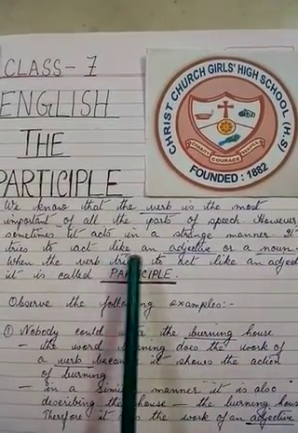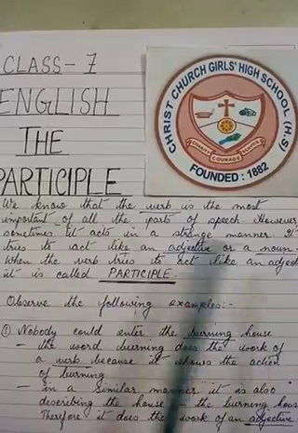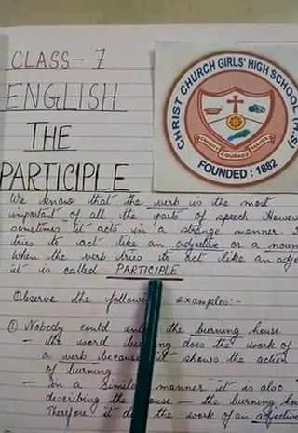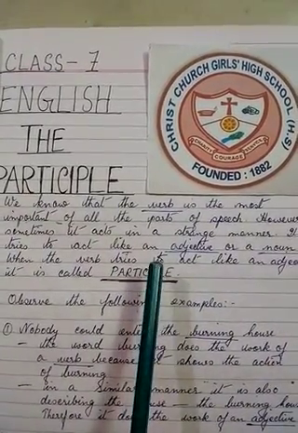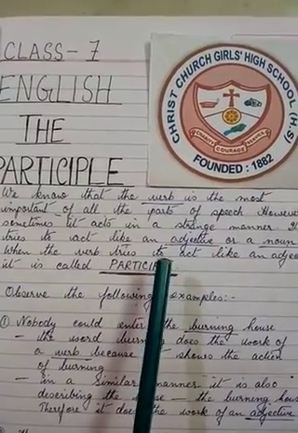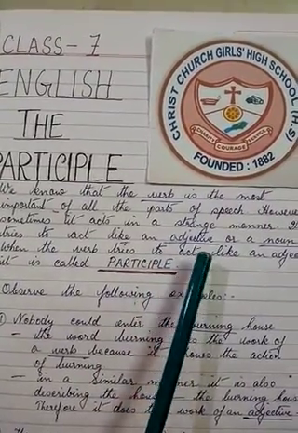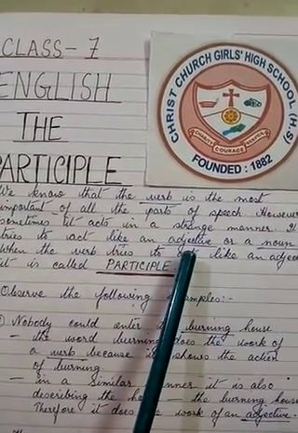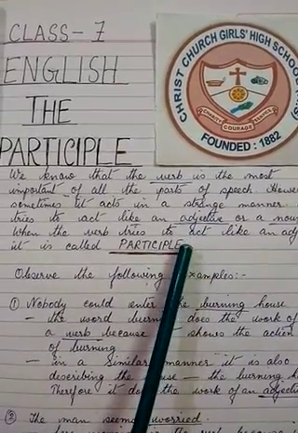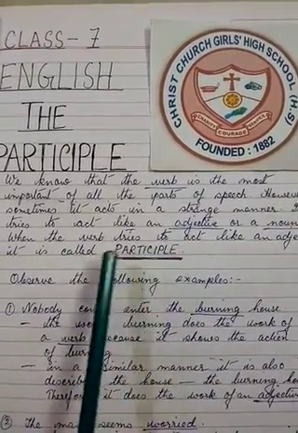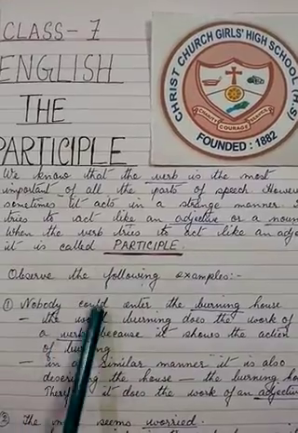Now when the verb tries to act like an adjective, it is called participle. And when it tries to act like a noun, it is called gerund. But here in this class we are not going to deal with gerunds, we are going to deal with participles. Now let's see the following examples.